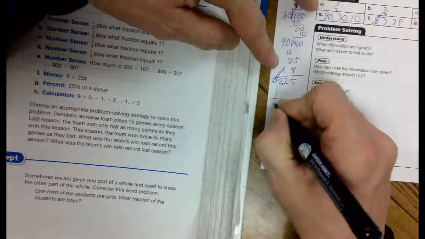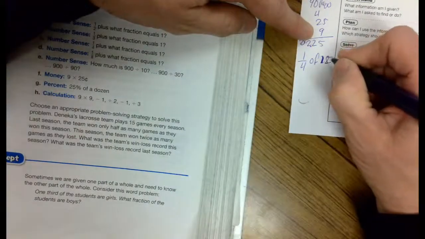G says 25% of a dozen. When I say 25%, you say 1/4. 1/4 of a dozen. Not 25. Of a dozen. 12 divided by the bottom number equals 3.